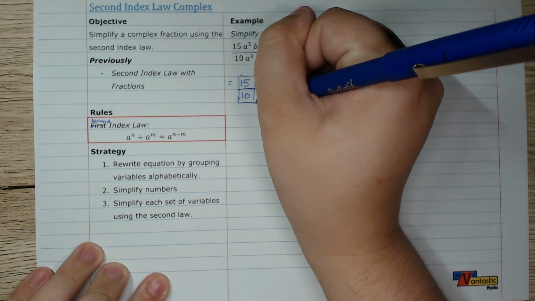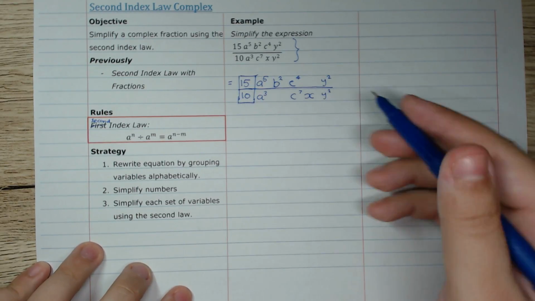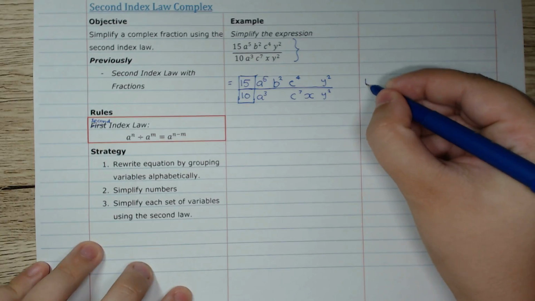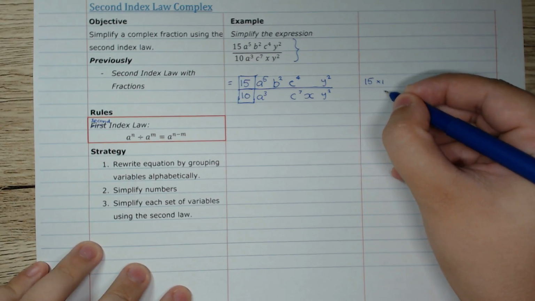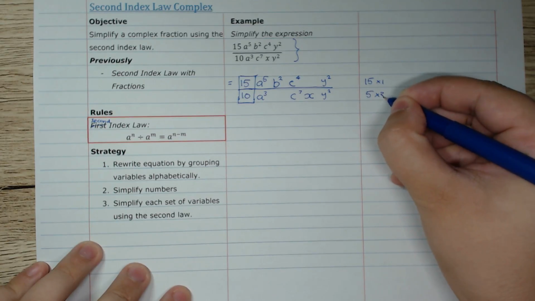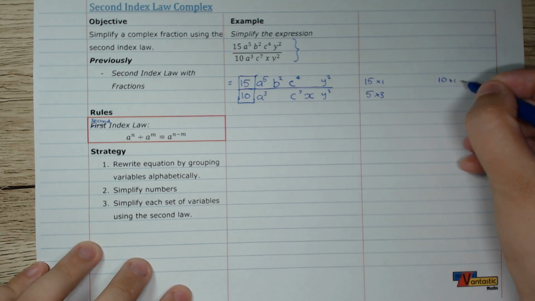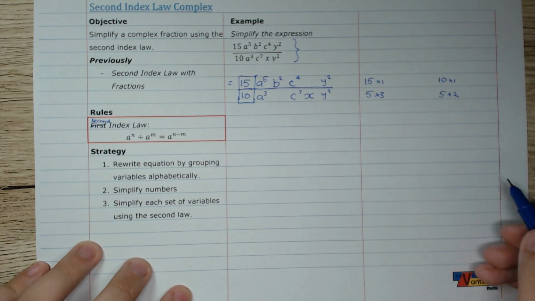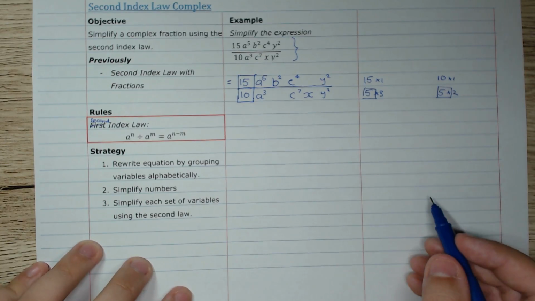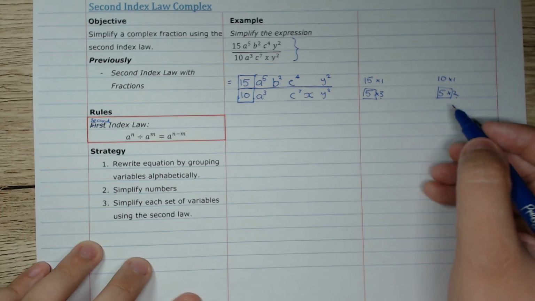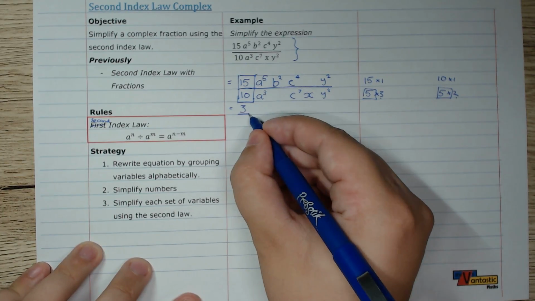Right, 15 divided by 10. 10 doesn't go into 15 at all, but we can simplify this. So factors of 15: 15 times 1, we've got 5 times 3, and that's it. Factors of 10, well, 10 times 1 and 5 times 2, and I can see that I've got a shared factor of 5 for both of them. So we're going to be left with 3 and 2. So it equals 15 divided by 5 is the 3, and the 2.